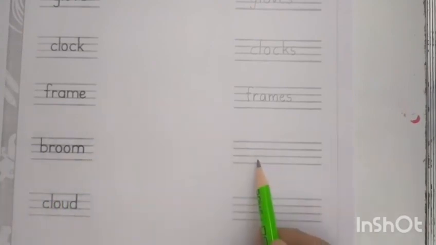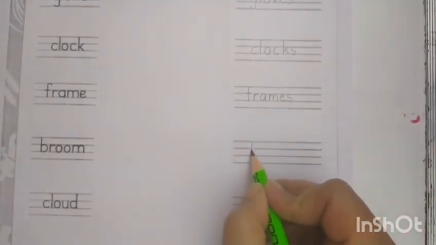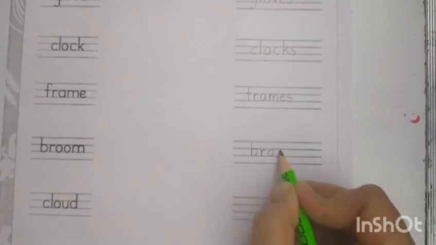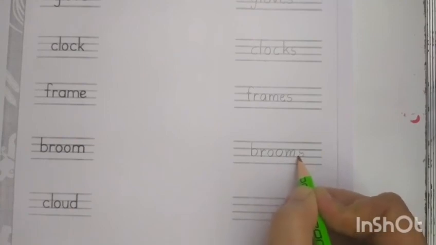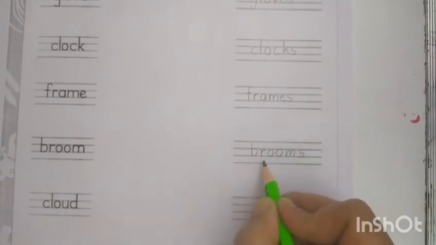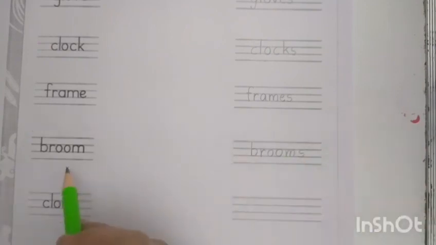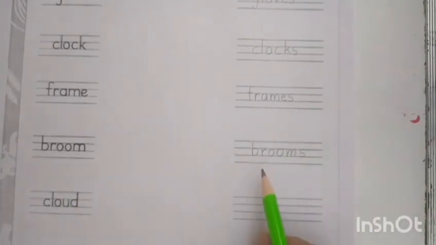B-R-O-O-M, broom. And the plural is brooms. B-R-O-O-M-S, brooms. Broom, brooms.